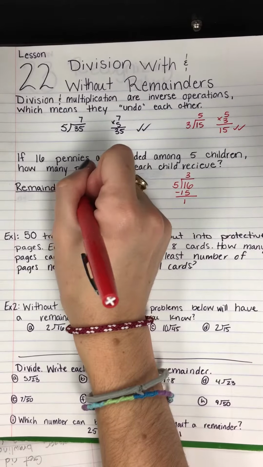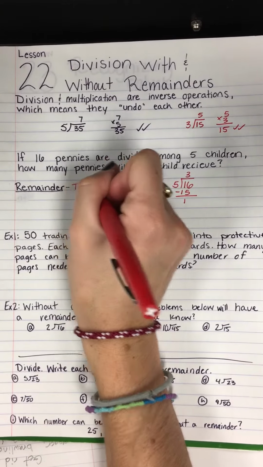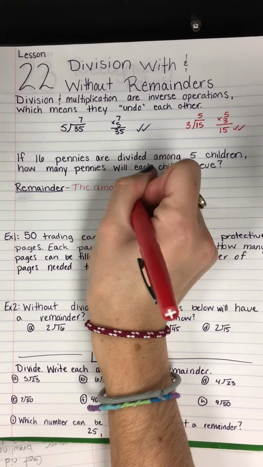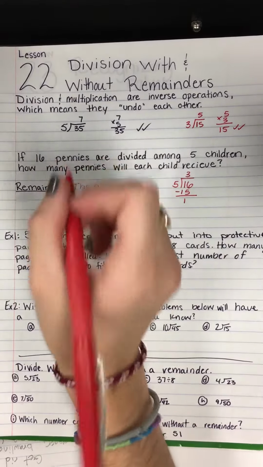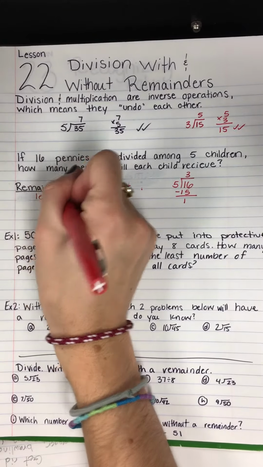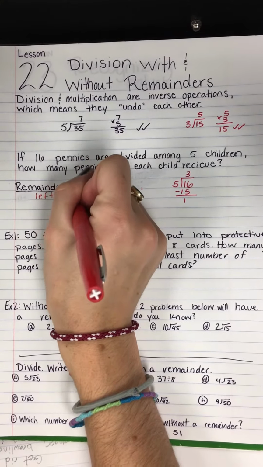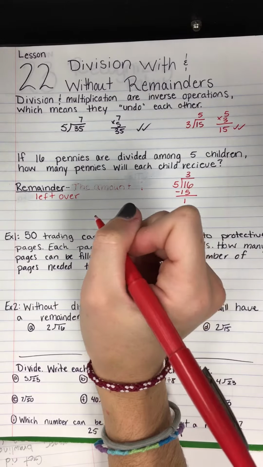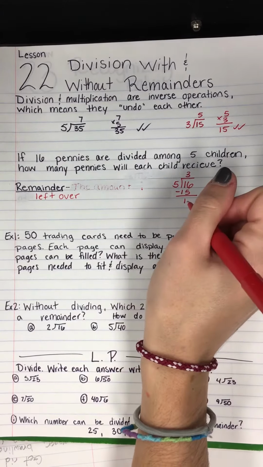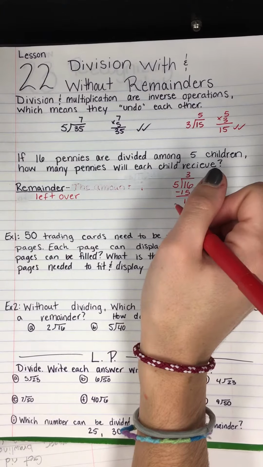So we're going to write remainder, the amount left over, and in this example, it's 1, which means that 1 penny was left over.